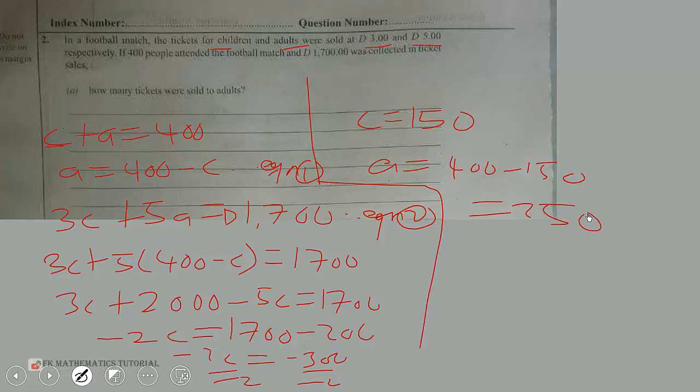So 150 tickets were sold for children and 250 for adults. So this is the answer for this: 250 tickets were sold to adults.